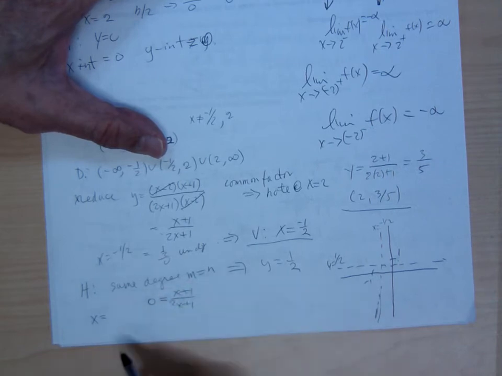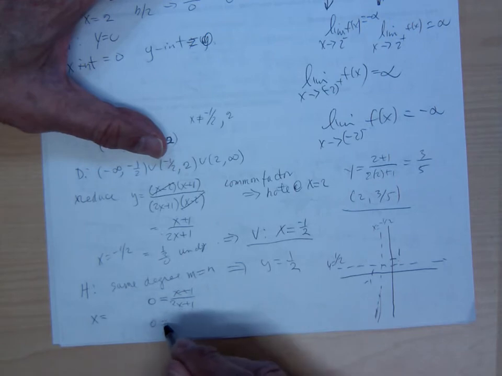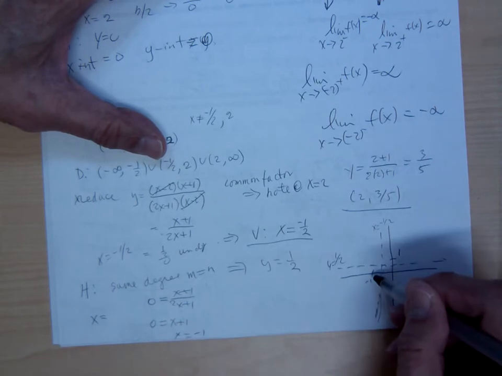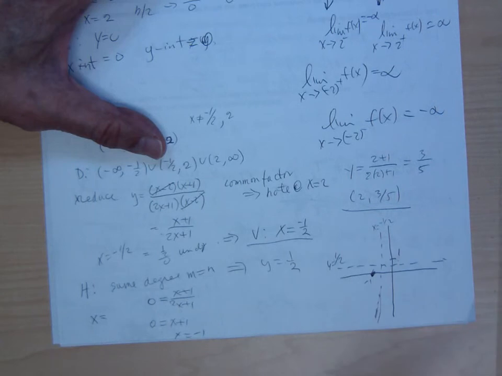And you clear the fraction, that would be 0 equal x plus 1. So it crosses at x equal negative 1. Okay? So I have a point right there. Isn't that nice?